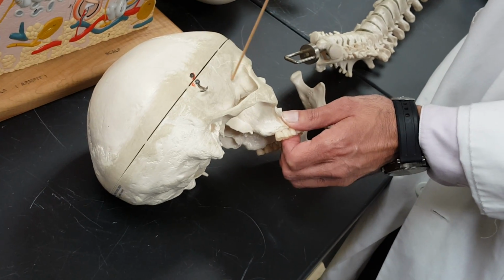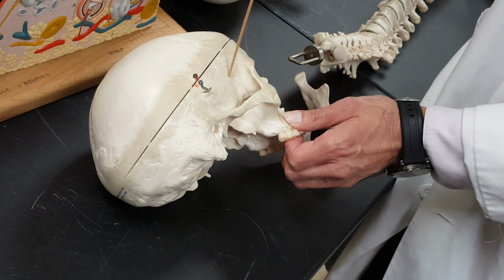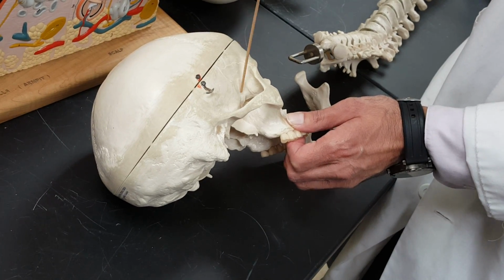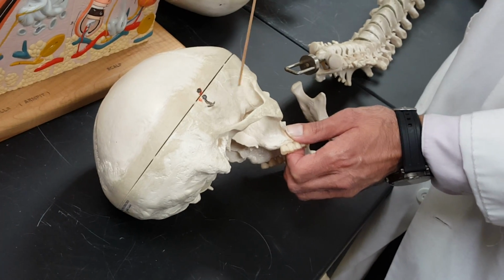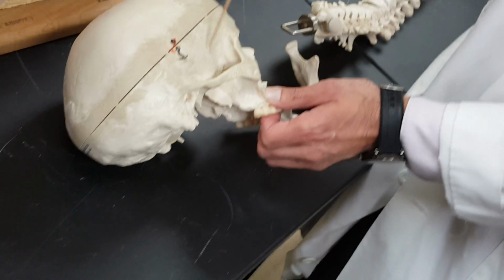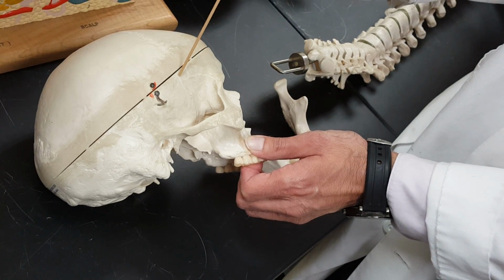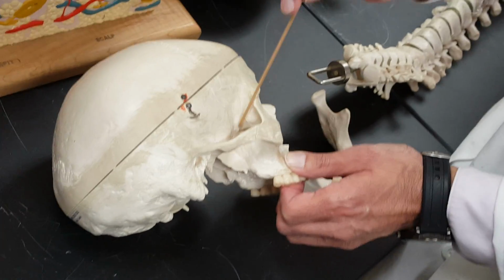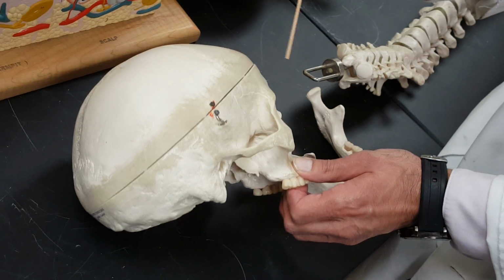This bone right here, that's part of the sphenoid bone. It's part of the greater wing. Just this part. You can see the suture right there. That's the suture separating the temporal bone from the sphenoid bone. So that's part of the greater wing of the sphenoid bone.